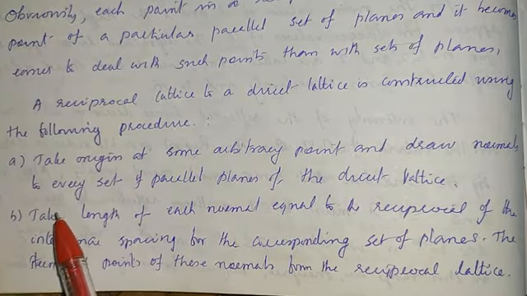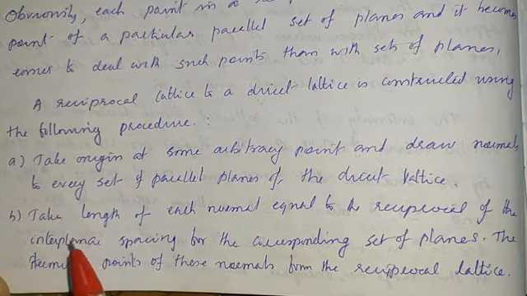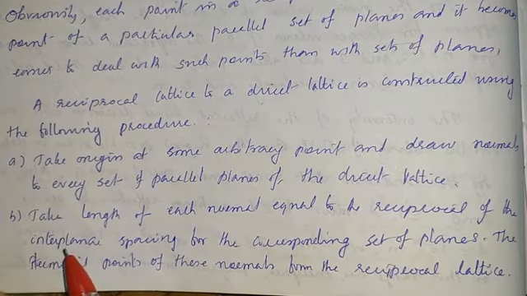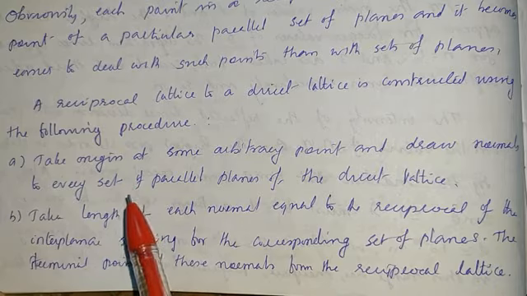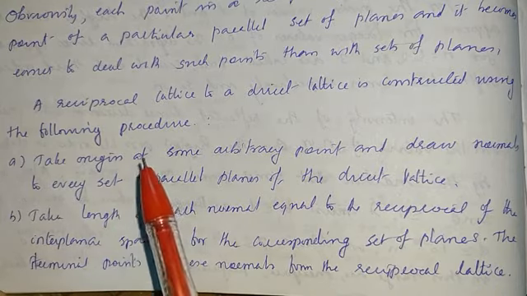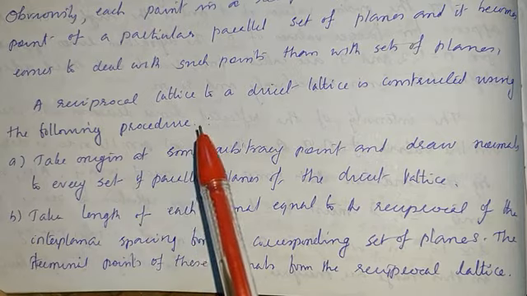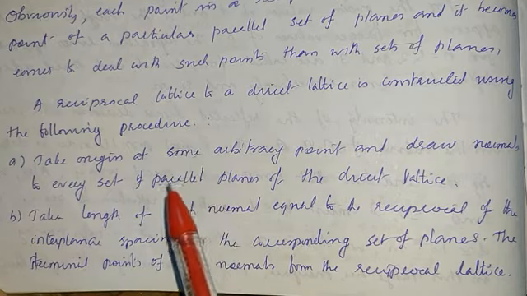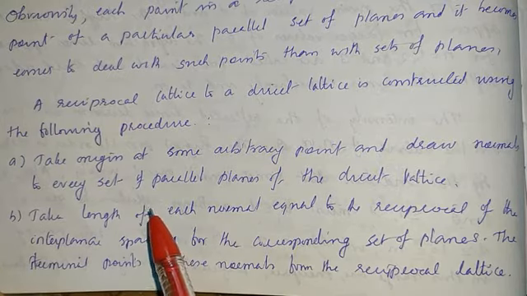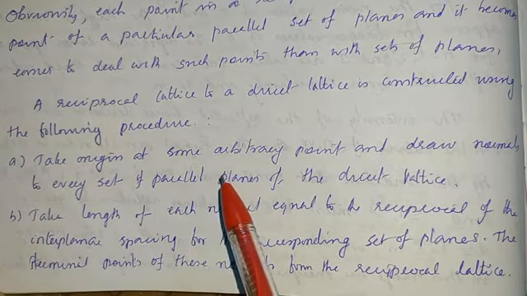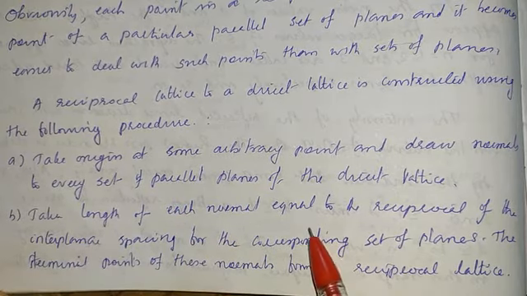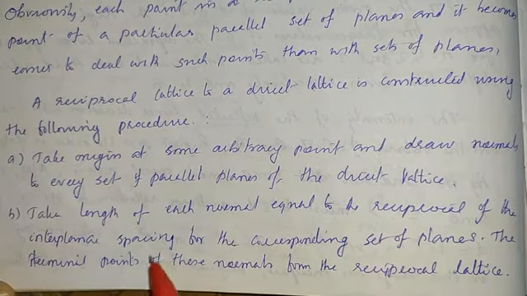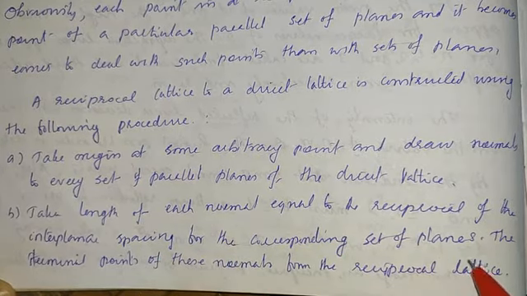So in a lattice, we choose some arbitrary point as origin, and from this origin we draw a normal to every set of parallel planes with length equal to the reciprocal of the interplanar spacing. Each line from this origin will end up at some particular point. Take the length of each normal equal to the reciprocal of the interplanar spacing for the corresponding set of planes.